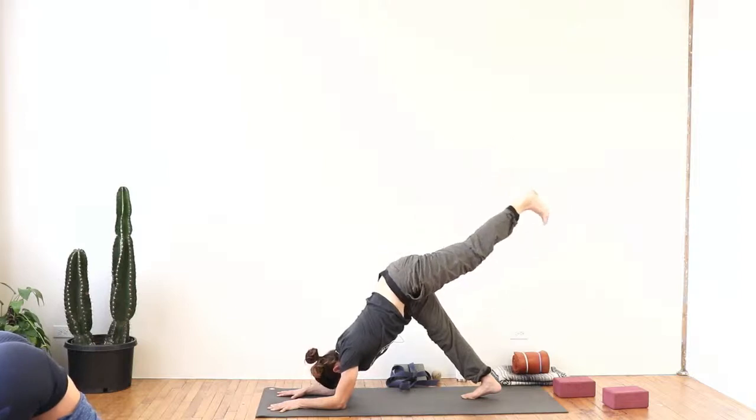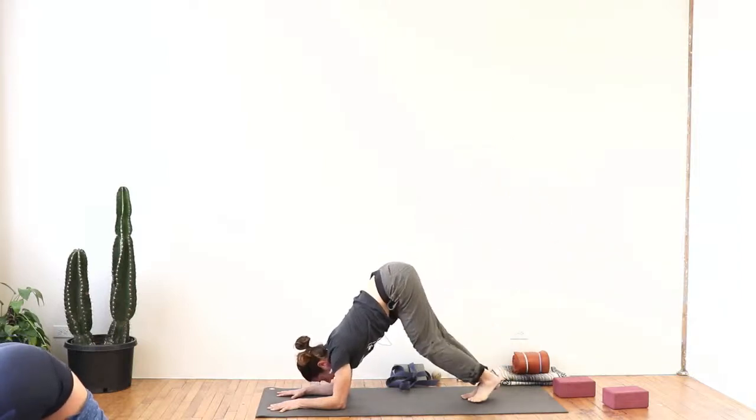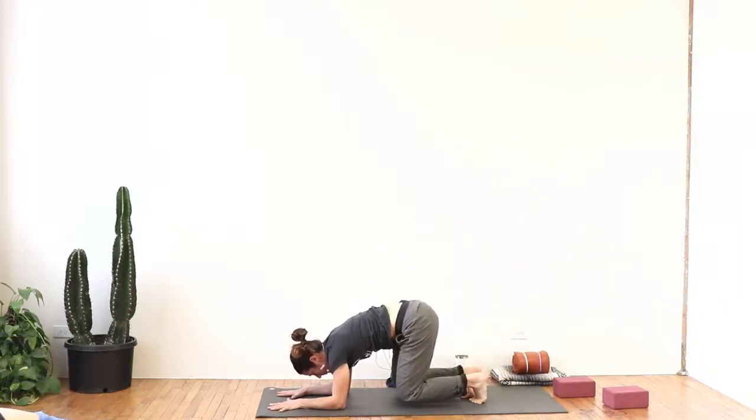And we'll set the left leg down, gently set knees down. We'll rest a moment.